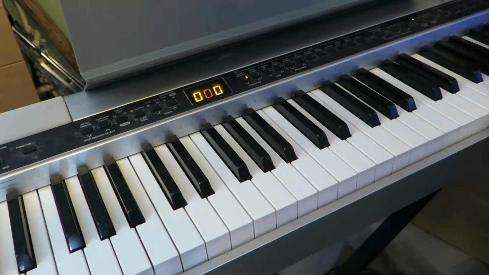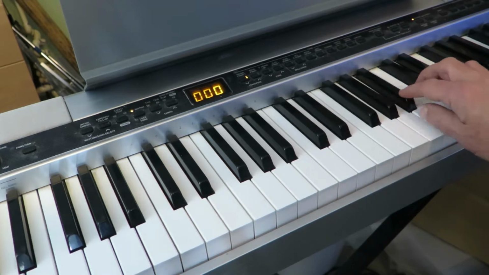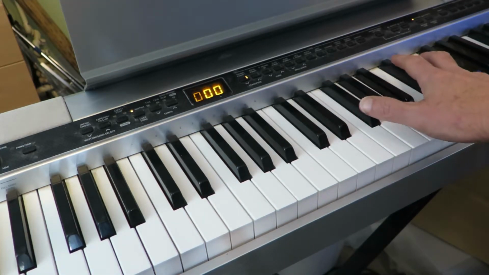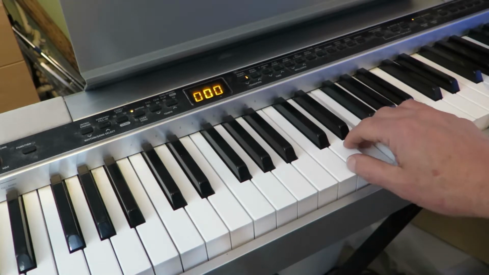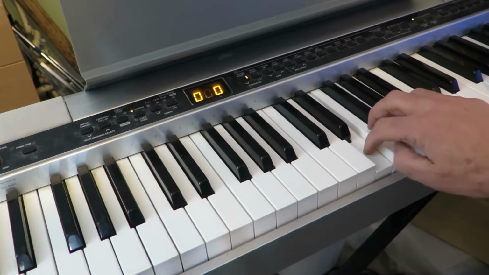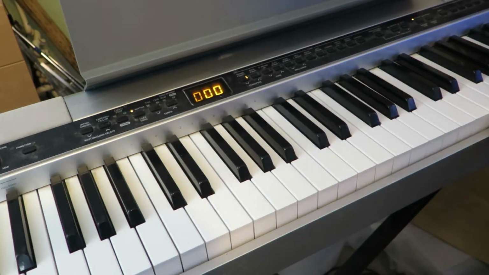And now we have it set up for 15 notes to the octave. And again, you probably wouldn't want to do production of a 15 note to the octave song this way, but you can mess around with it.